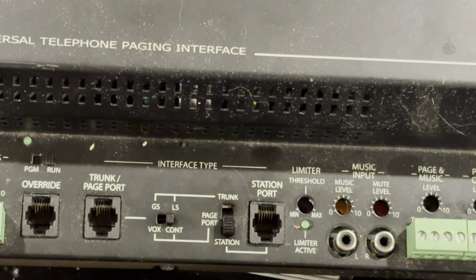then you have a trunk. Trunking is basically the same thing as hooking up to the phone company, like old school stuff.